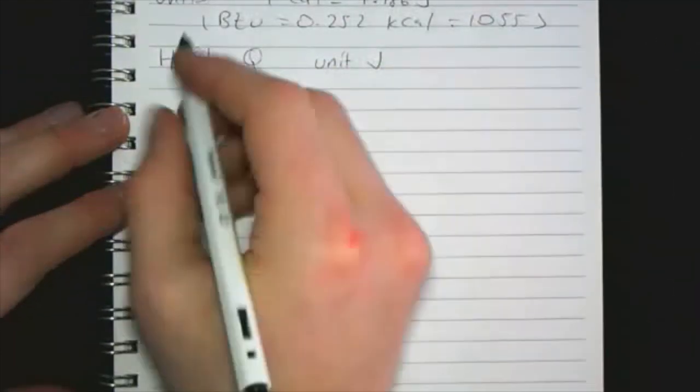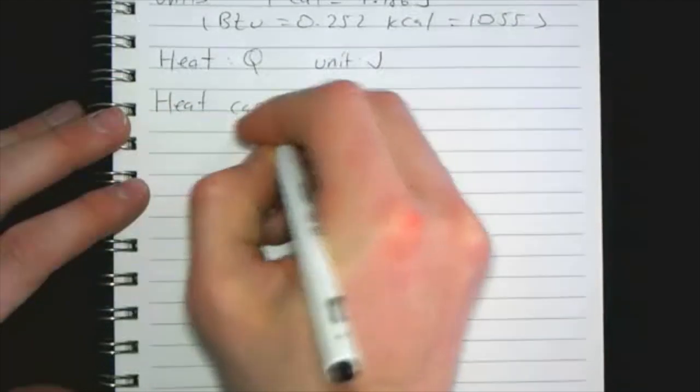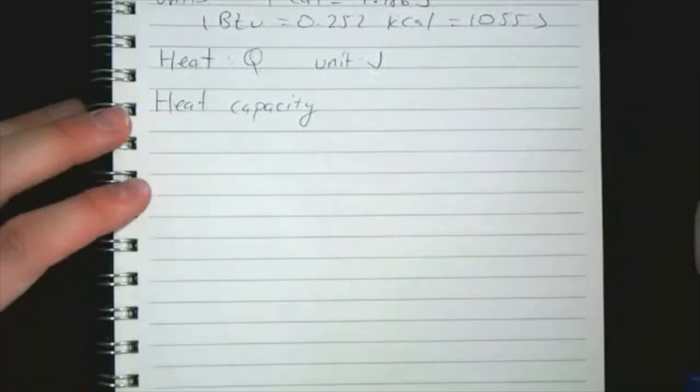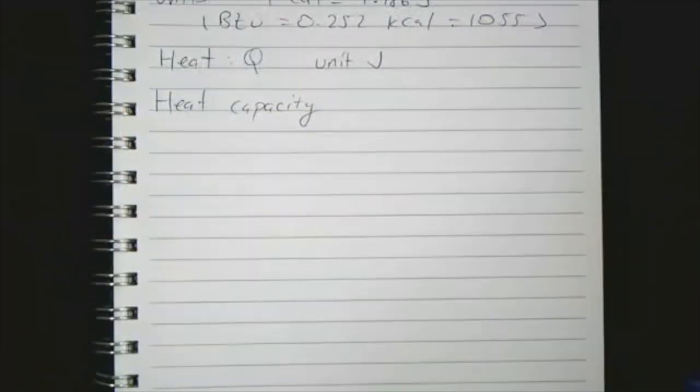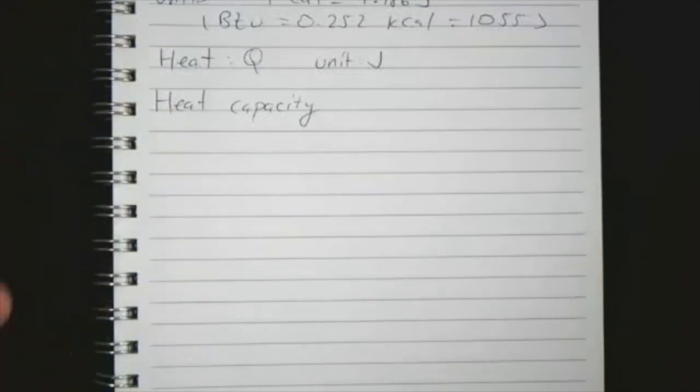There are a couple things related to how quickly energy is transferred from one object to another. Remember, whether energy is transferred only depends on temperature. Energy will always flow from higher temperature to lower temperature. Spontaneously flow, I should say. You can do things to make it go the other way, but heat capacity is one thing that determines how fast it will flow.